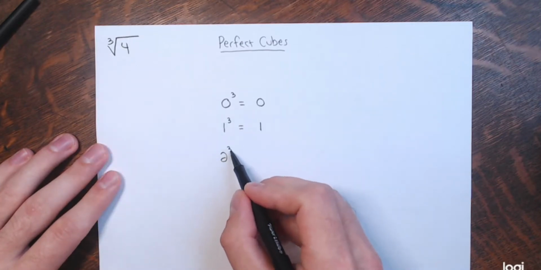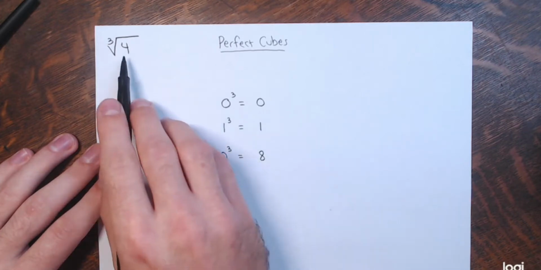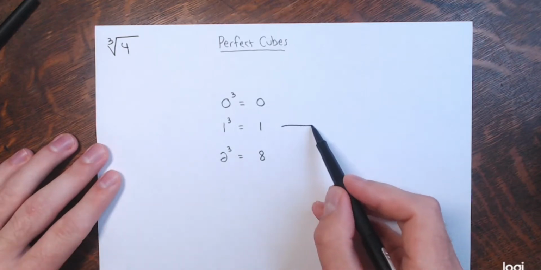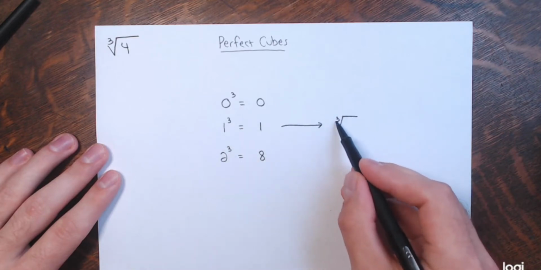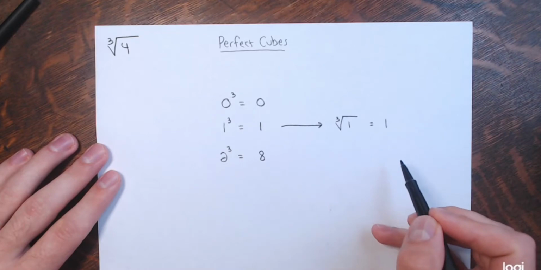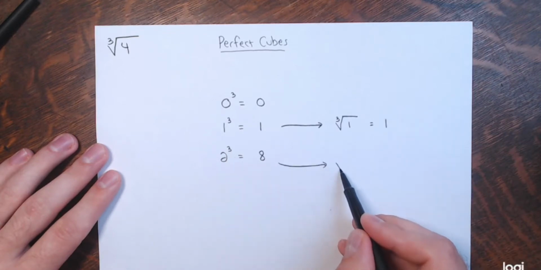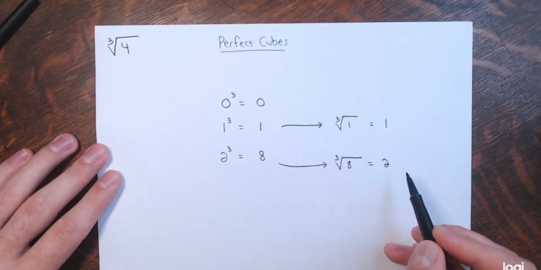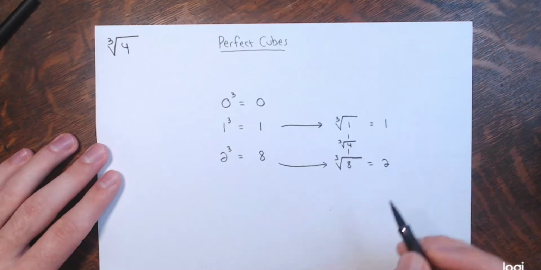2 to the third power is 8, and that's greater than 4. Right. So from these lines here, if 1 cubed is 1, that means the cube root of 1 is 1. And if 2 cubed is 8, that means the cube root of 8 is 2. And the cube root of 4 is somewhere in between, between the cube root of 1 and the cube root of 8.